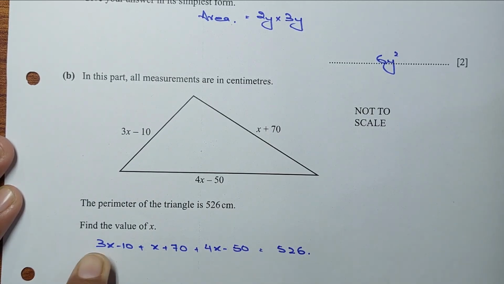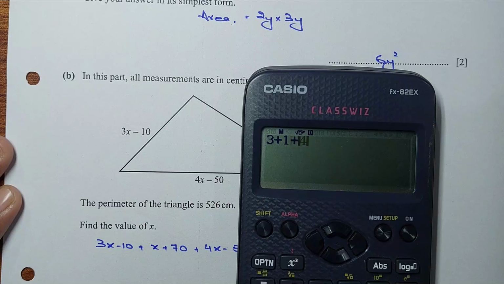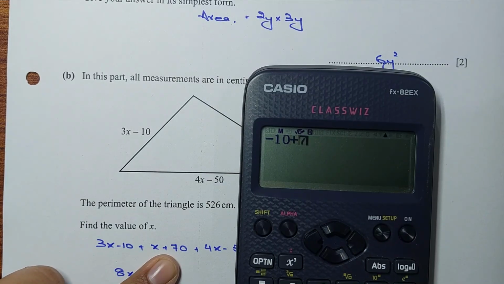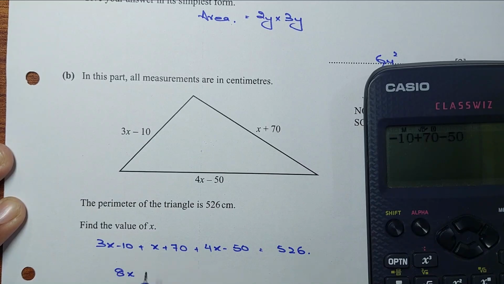Right. So 3x plus x plus 4x, so this would be 3 plus 1 plus 4, this would be 8x. And we have negative 10, positive 70, and negative 50 is positive 10.